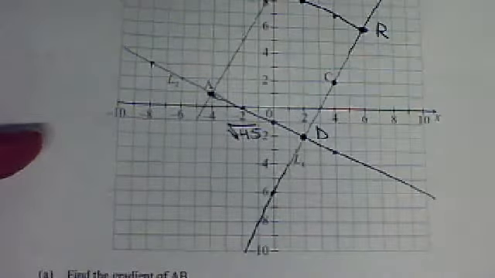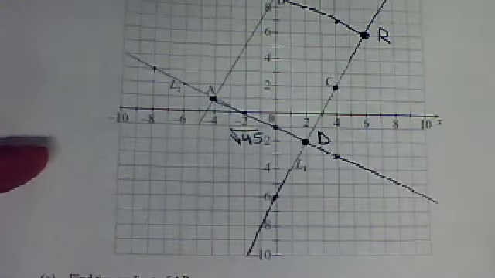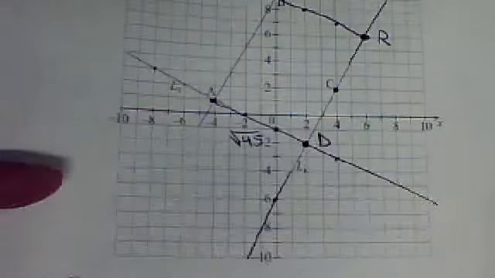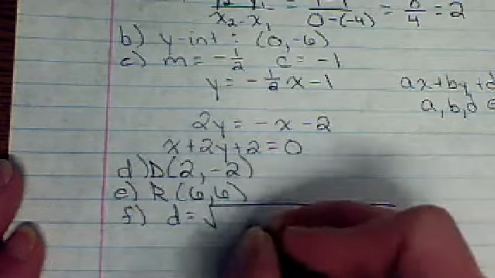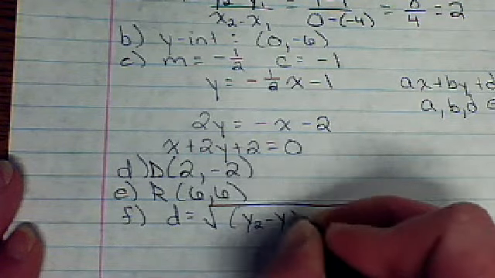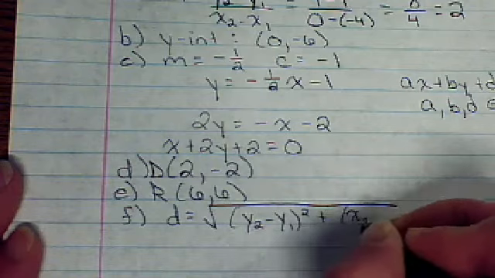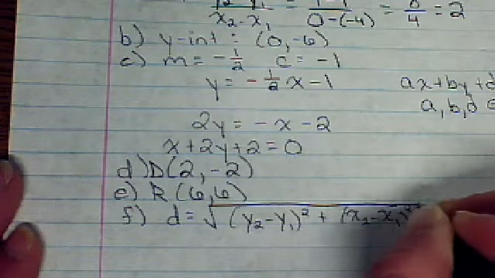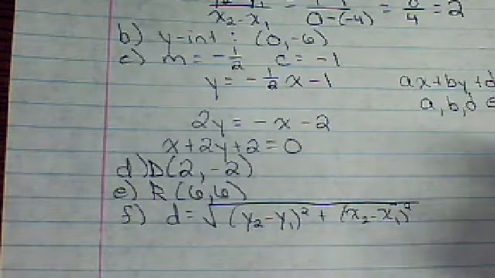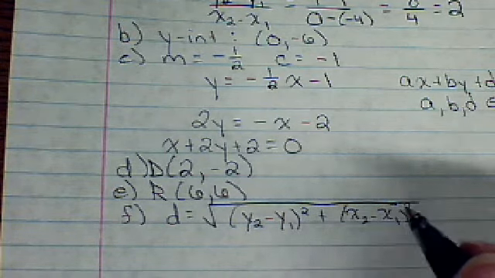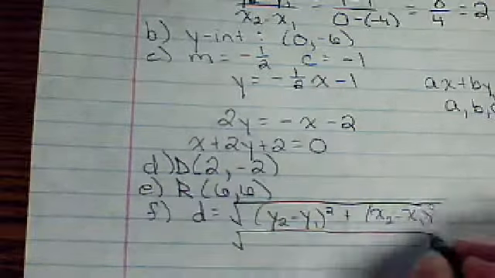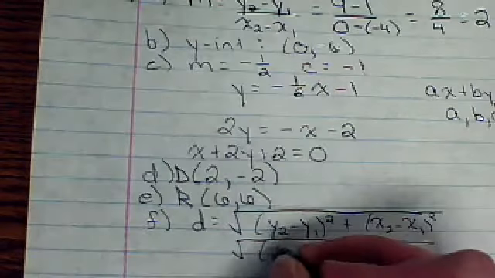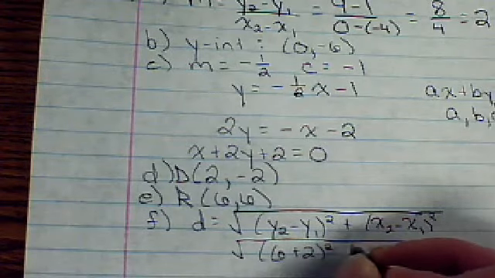Well, there are a couple of ways to do it. You can use the distance formula, y2 minus y1, and this is the distance formula. It may be in a different order in some of the books. But really what you're doing is using the Pythagorean Theorem. So if I'm using this formula, I'm going to show you another way as well. 6 minus a negative 2 is going to be 6 plus 2.